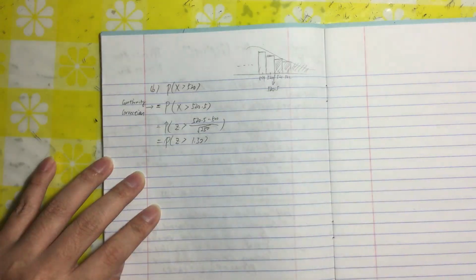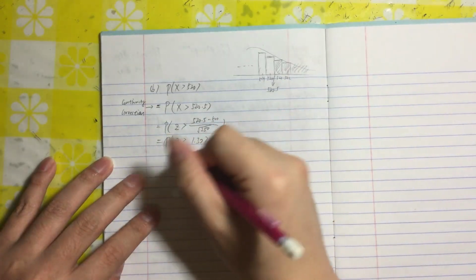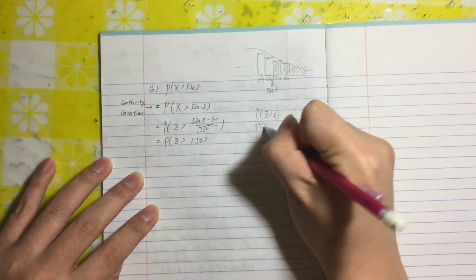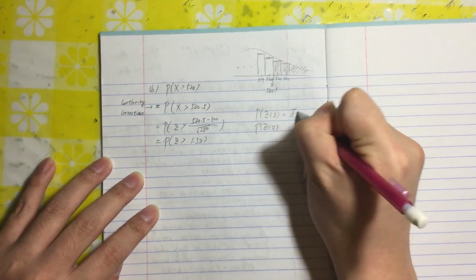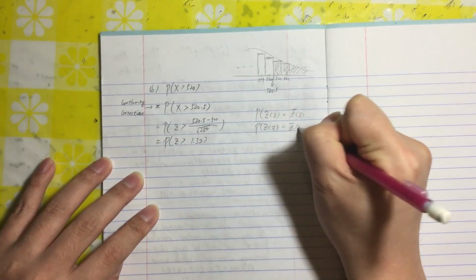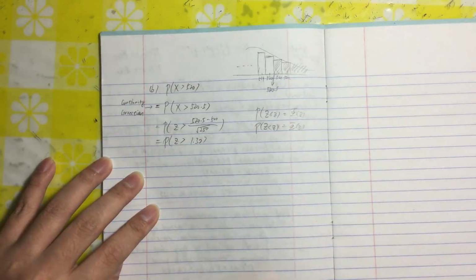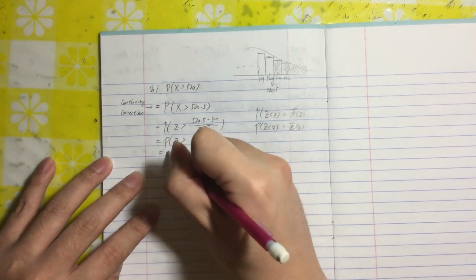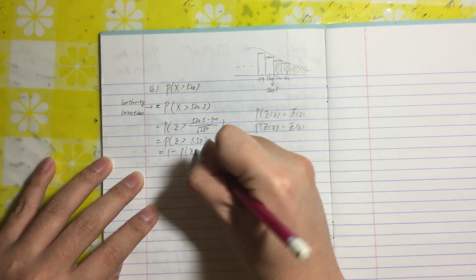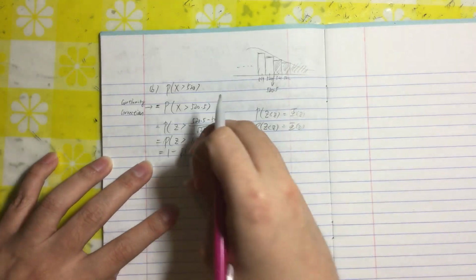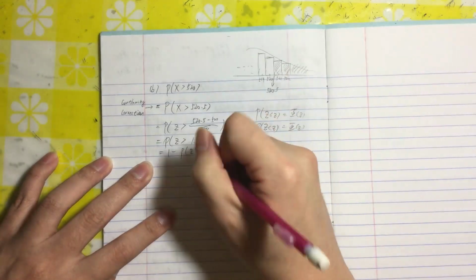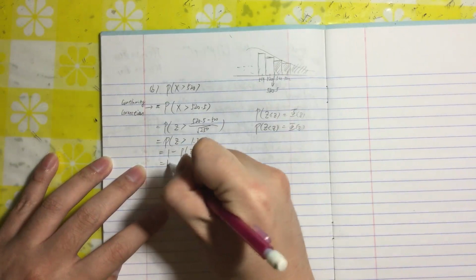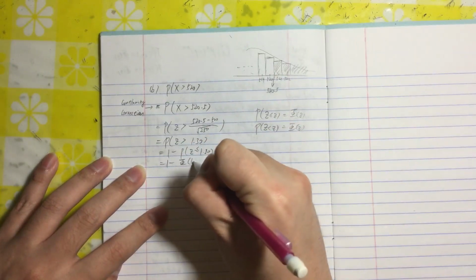Since we try to use the table of the standard normal CDF to find probability, I try to write the probability in the form of the probability that Z is less than or equal to some constant, or the probability that Z is less than some constant. They both equal phi of the constant. Here we have the probability that Z is greater than 1.30. I can use the complement. That's 1 minus the probability that Z is less than or equal to 1.30. That's 1 minus phi of 1.30.